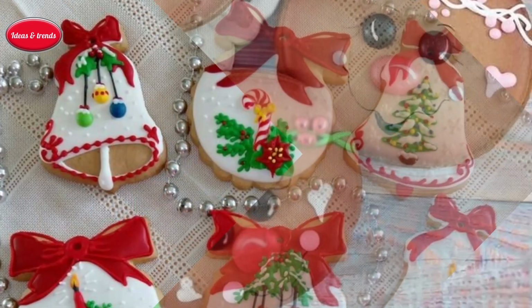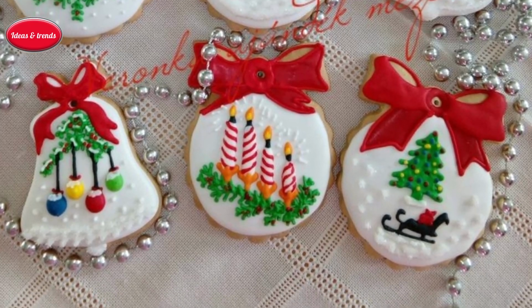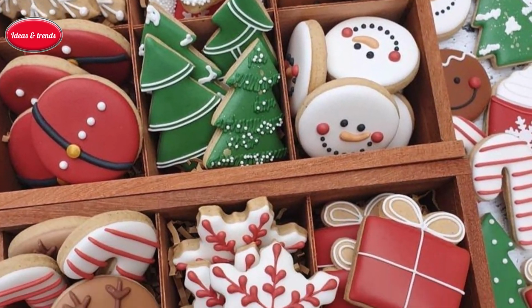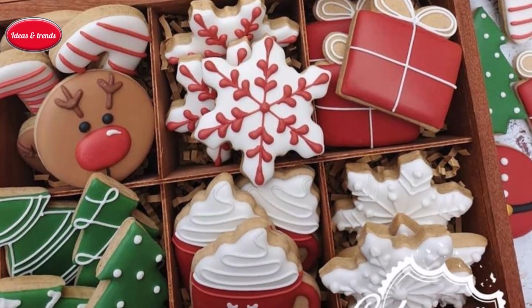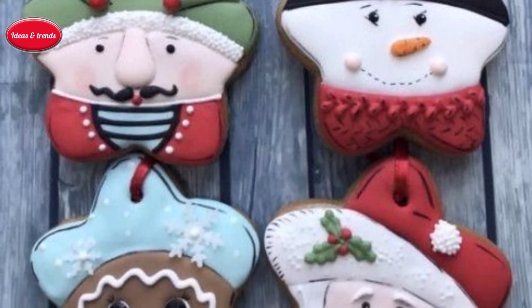Number 2. Rolling and cutting. Roll out the dough on a floured surface to a consistent thickness. Use festive cookie cutters to cut out shapes. Place cutouts on a parchment-lined baking sheet.